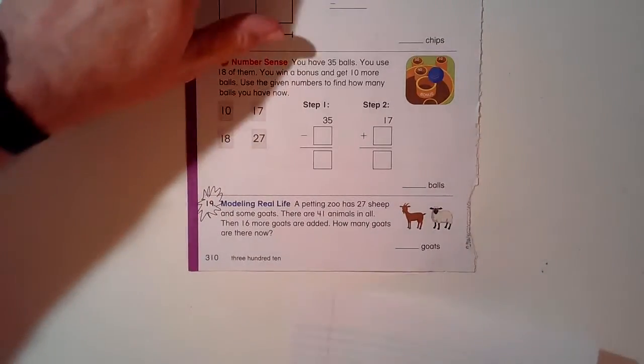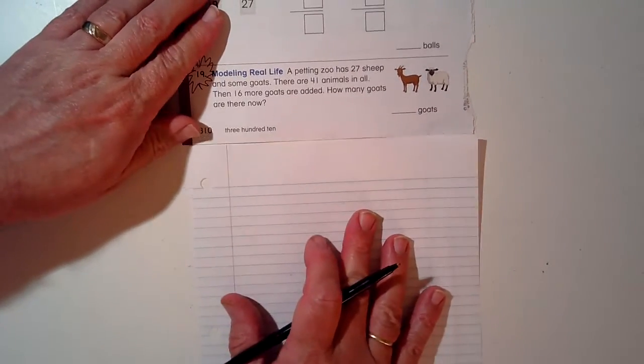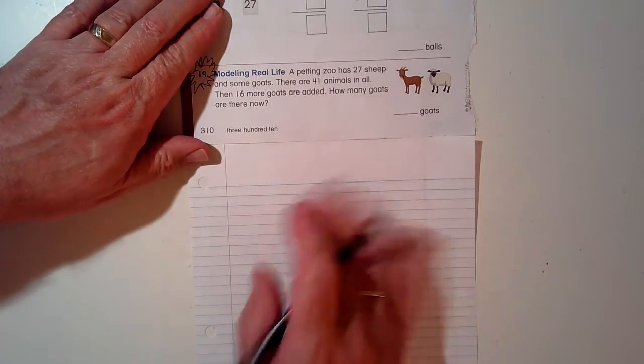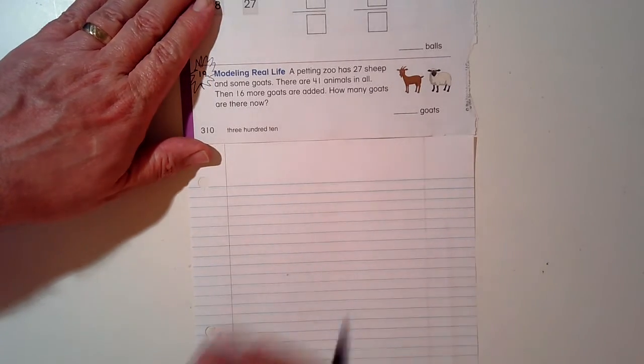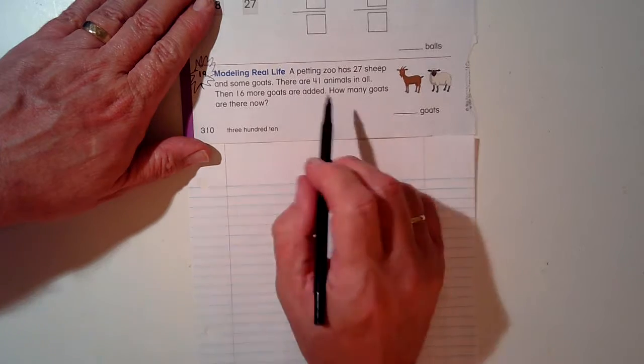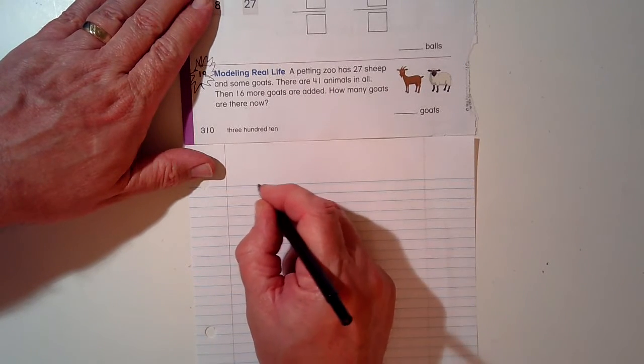Now, personally, I'm not a fan of how they do these problems. They don't give us enough paper. So I'm going to move this up and I'm going to get a piece of paper for myself. You can do that if you want to. And then I'll read it again and try to draw a picture that helps my brain to understand. A petting zoo has 27 sheep. So I'm going to draw this.